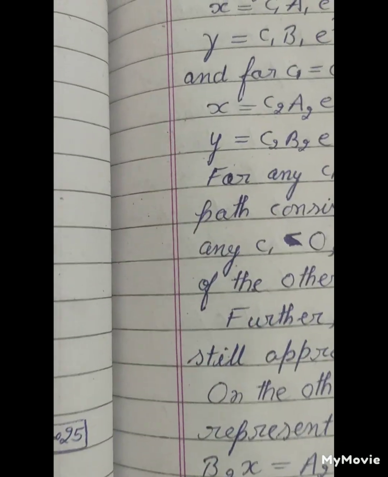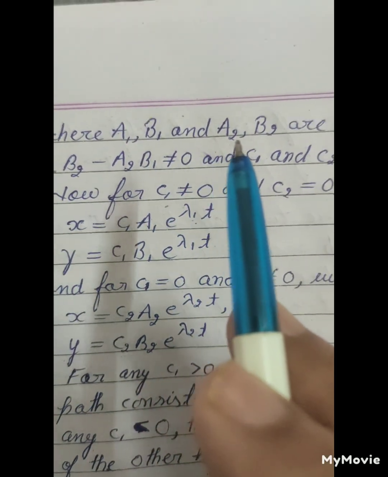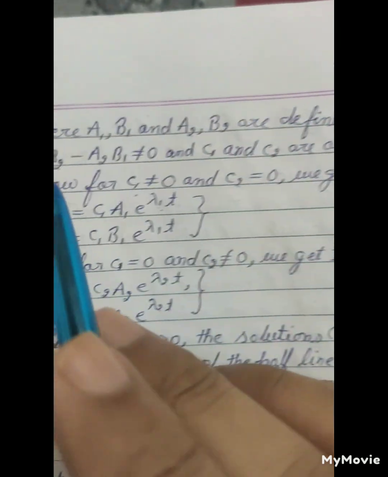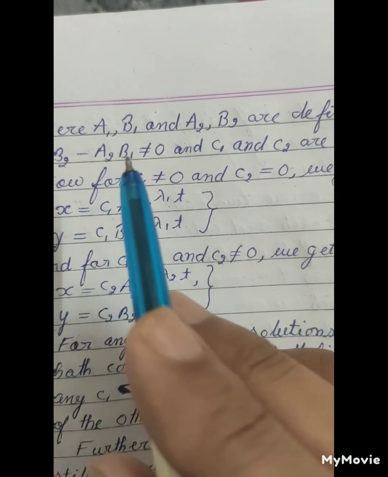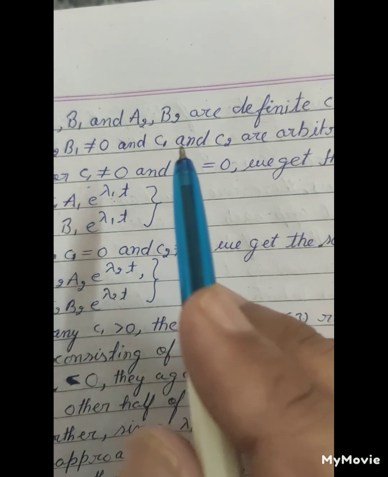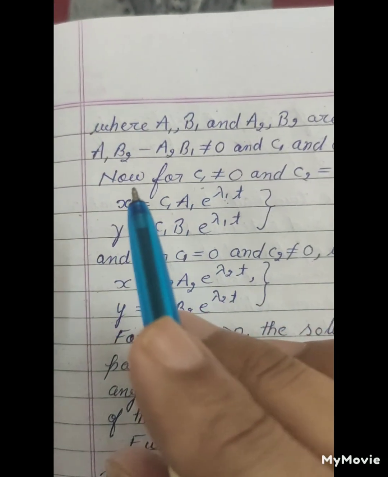where a1, b1 and a2, b2 are definite constants, with a1 b2 − a2 b1 not equal to 0, and c1 and c2 are arbitrary constants.